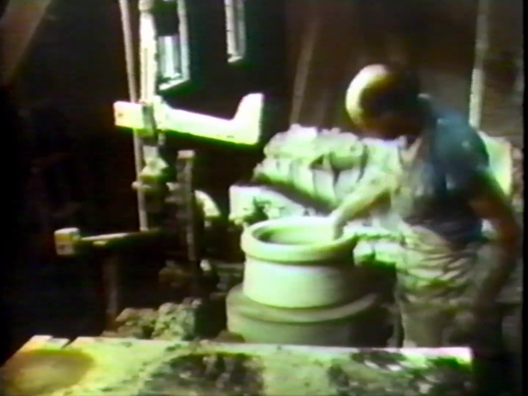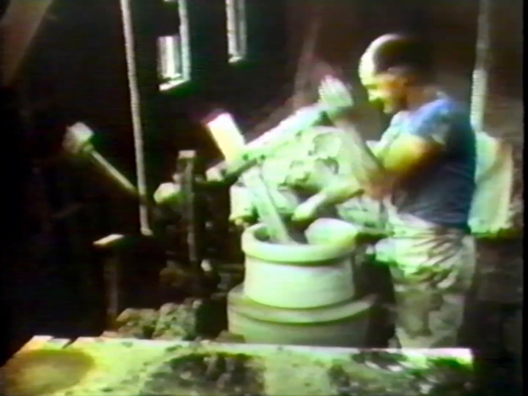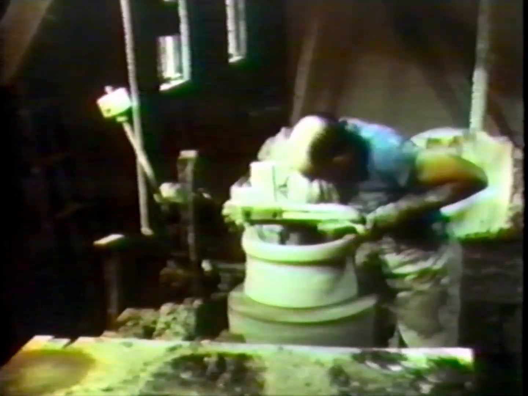Some clay is formed by hand into large crocks or jars. Another part of the Ohio clay industry is involved in making flower pots. These are formed by machines. And then they're placed with other kinds of pottery in a large beehive-shaped kiln to be fired or heated for many hours.